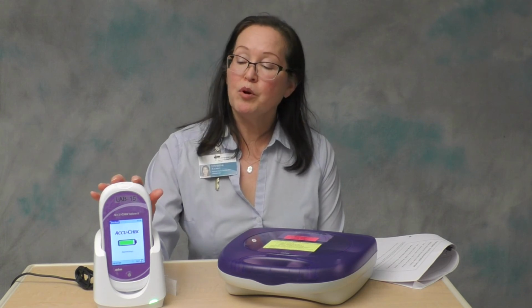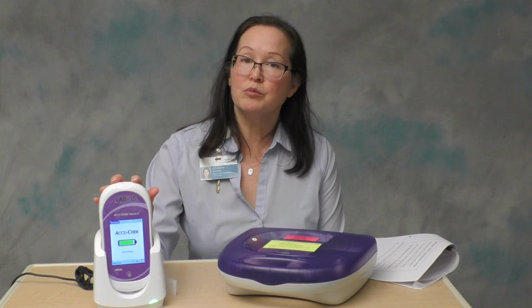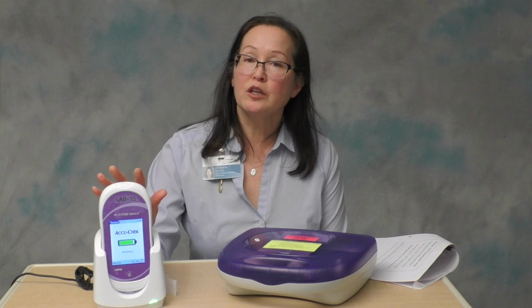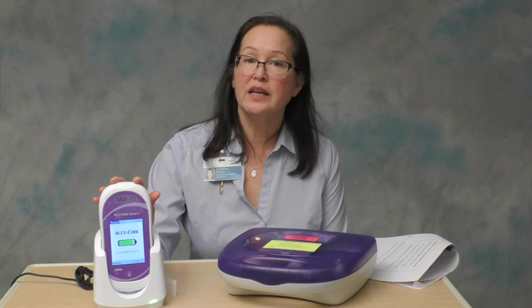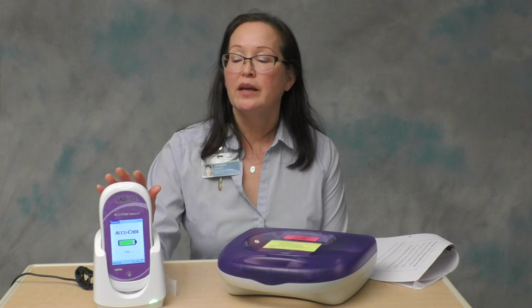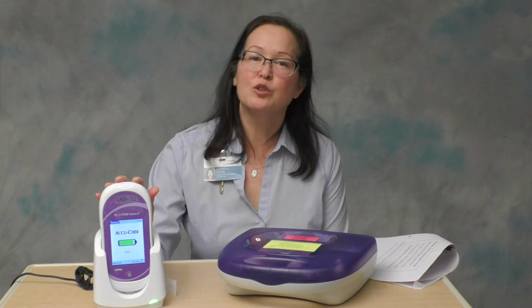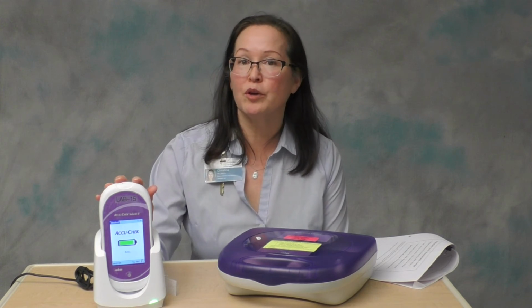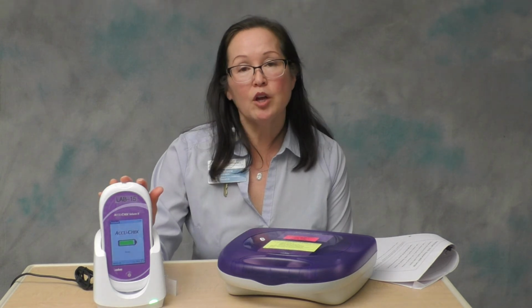Again, a reminder, the reportable range is 10 to 600 milligrams per deciliter. So if you get a low as a result, that indicates your patient's blood sugar is less than 10. Repeat it on the meter. If you still get a low, then you're going to treat that patient right away. If you get a high, that indicates the glucose is greater than 600 milligrams per deciliter. Repeat it on the meter.